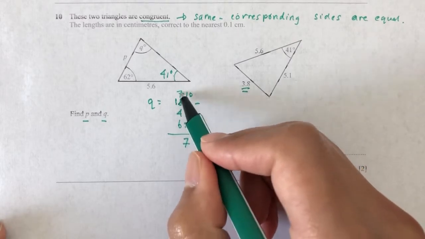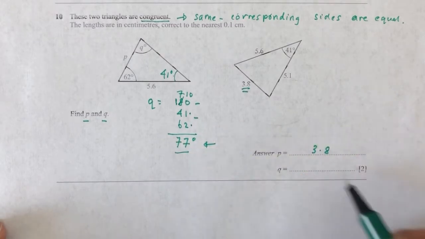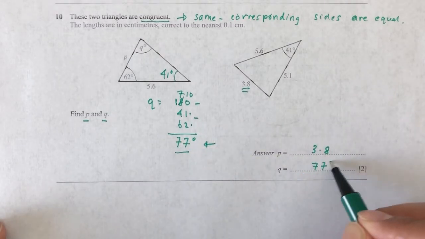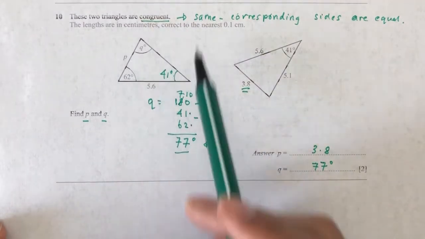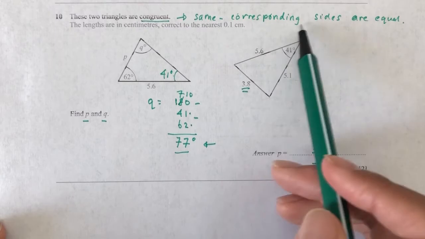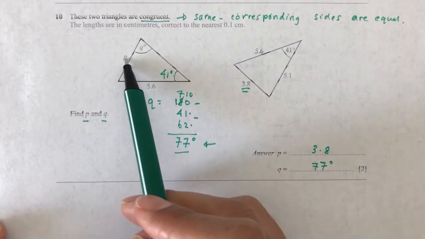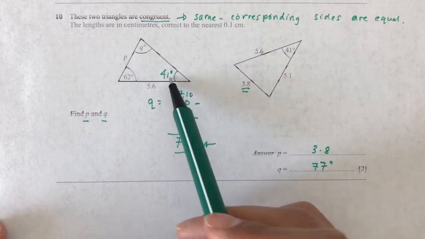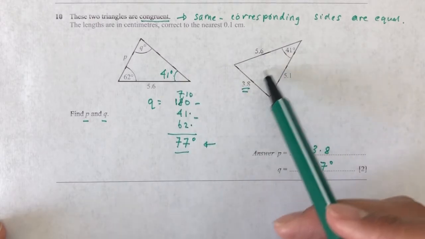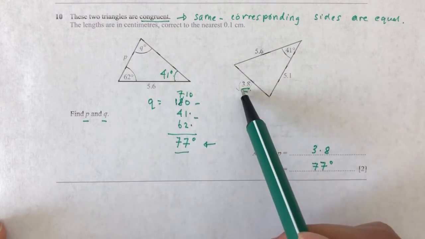Now 17 minus 10 will be 7. So the value of Q is 77 degrees. So just to recap, congruent means they are the same triangle, their corresponding sides are equal. And here we observe that P is facing this angle, and we realize that this angle is the same as this angle, and facing this angle is the side 3.8, which means P is 3.8.